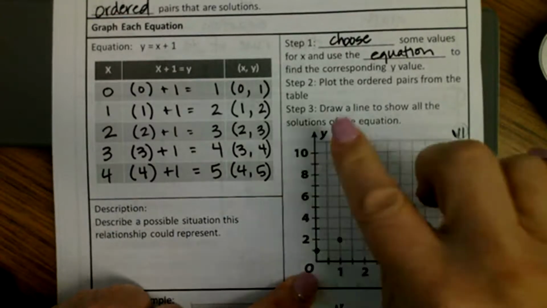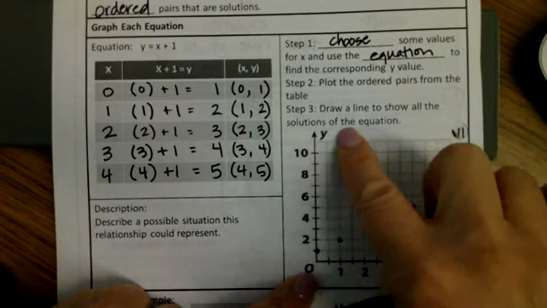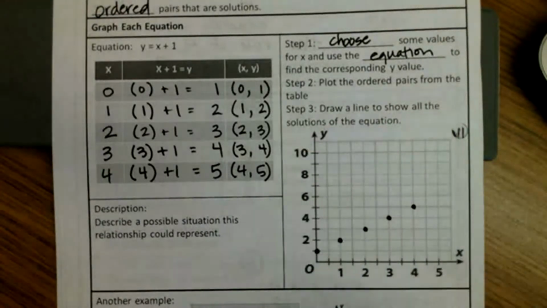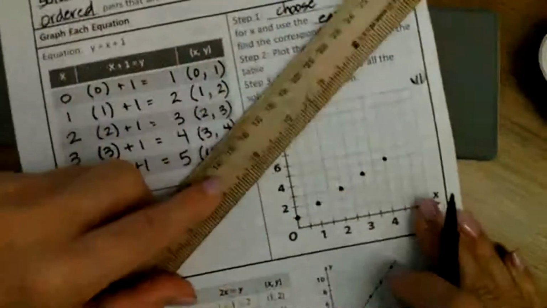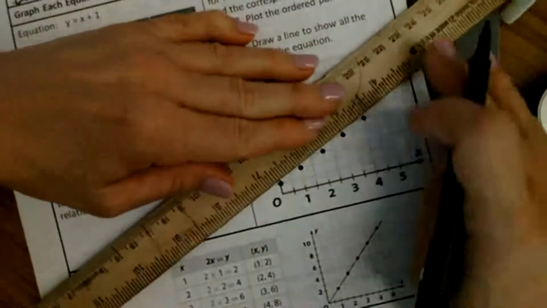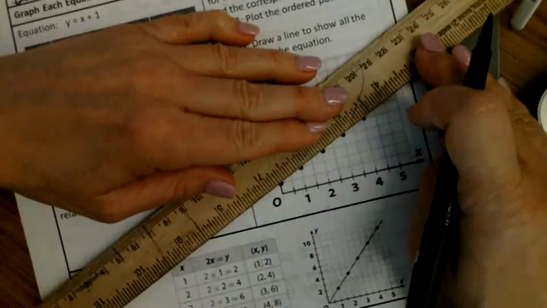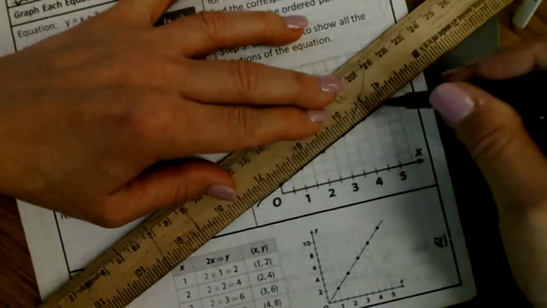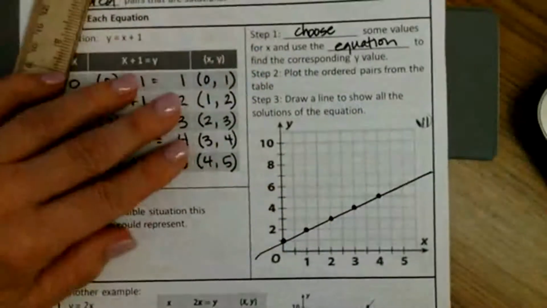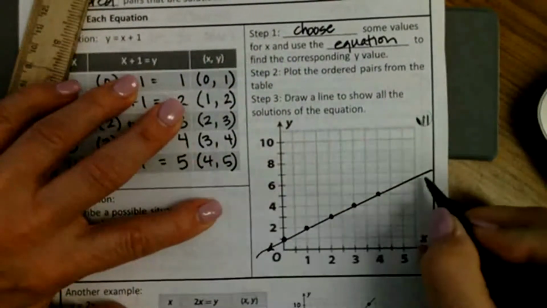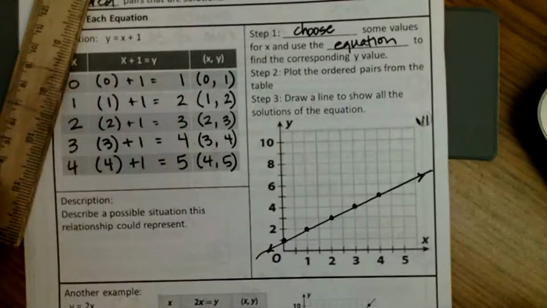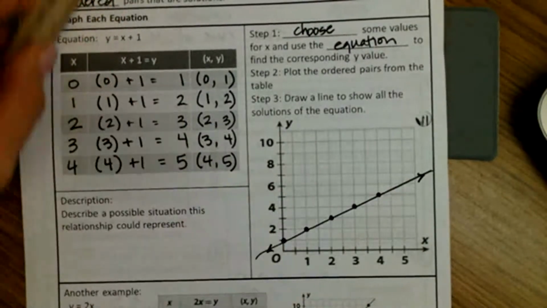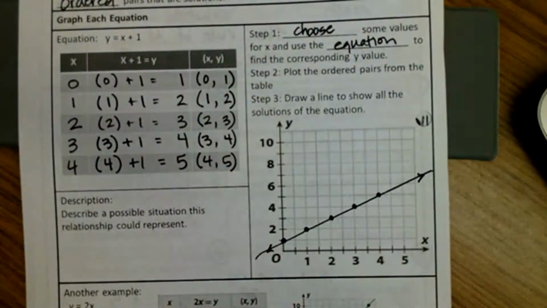And the last step says draw a line to show all the solutions of the equation. So every ordered pair, if I draw a line that connects all of these dots right here, every ordered pair on this line is a solution to the equation x plus 1 equals y, okay? Y equals x plus 1.